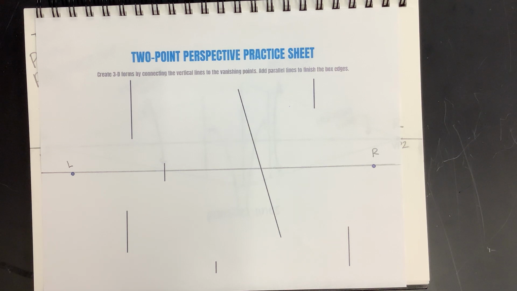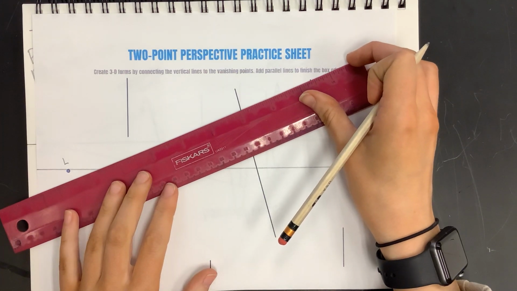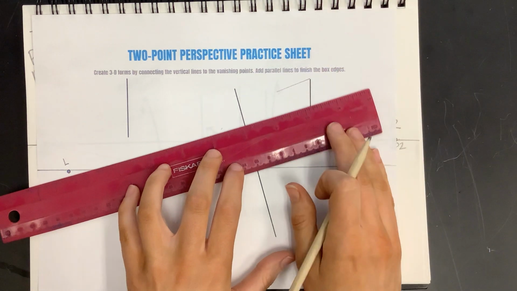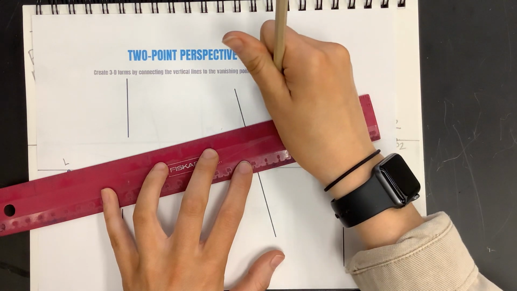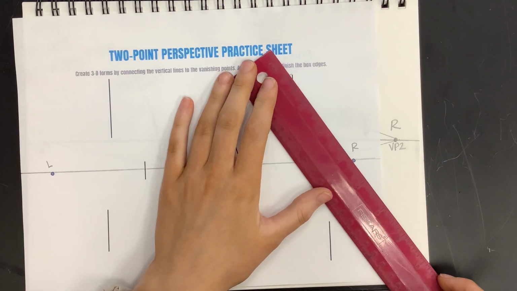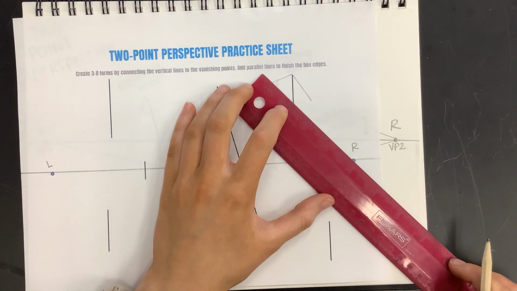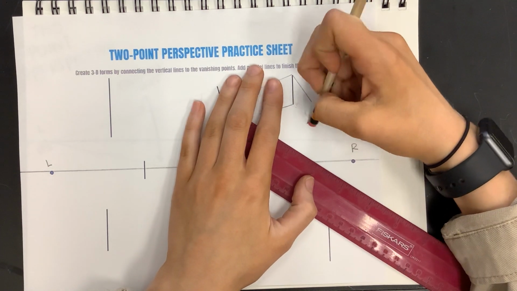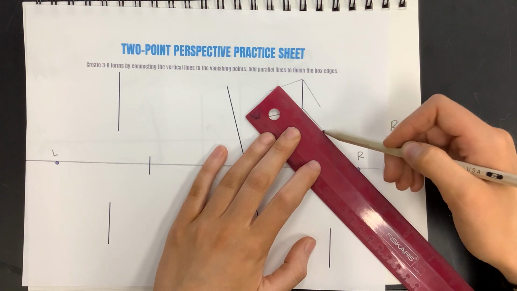Okay, I'm going to do the same exact thing. I'm going to draw in my receding lines, 2 on the left side, 2 on the right side. From the top, I'm going to go to my left vanishing point. And from my bottom, I'm going to go to my left vanishing point. Same thing on the other side. Top will go to the right. Bottom will go to the right. Gotta redo that one. Does everyone have 4 receding lines now? Not yet. I only have 1. Okay.